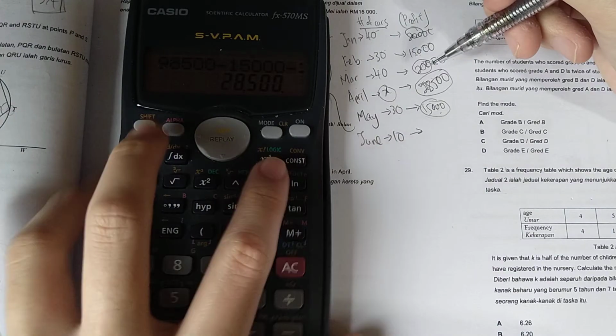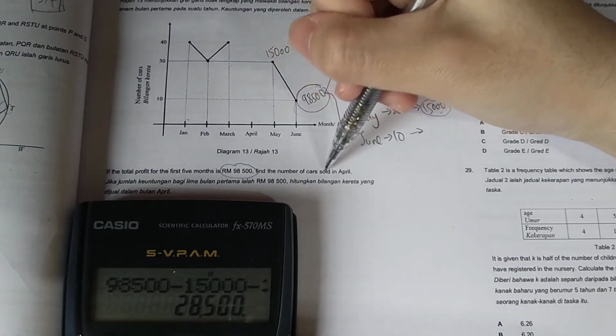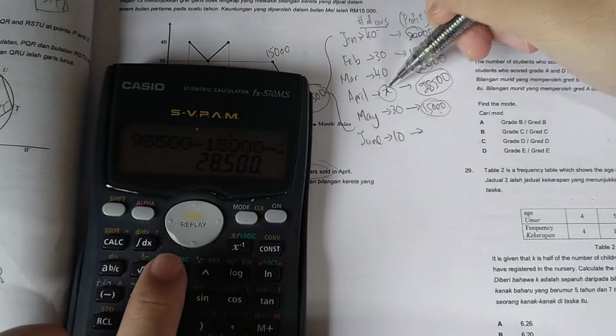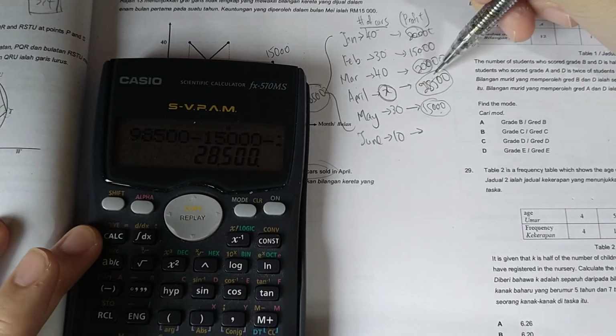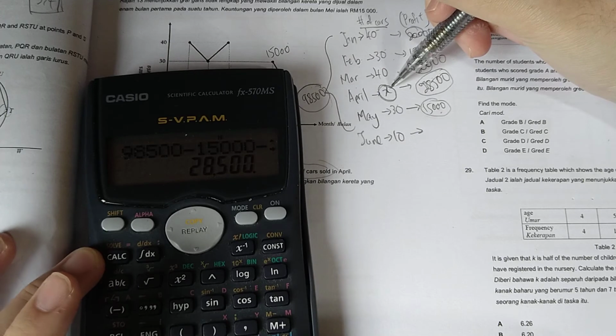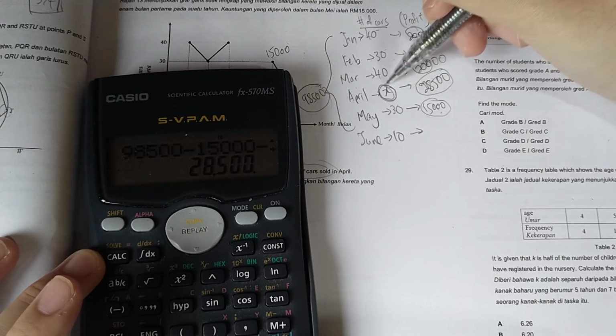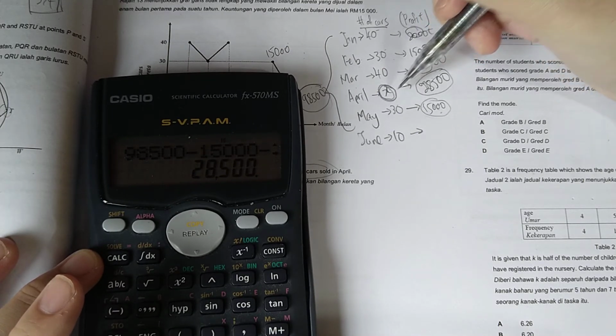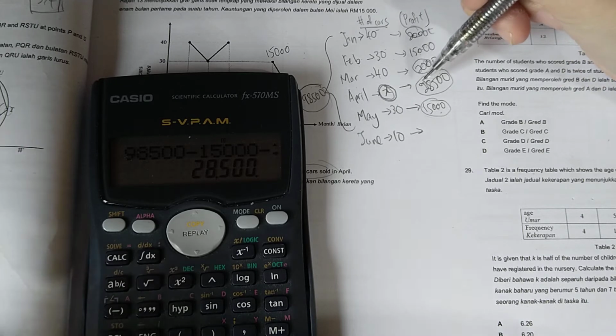But this is still not the answer. Because look at the question. Find the number of cars sold in April. It means number of cars, not profit earned in April. They are not asking for profit in April. They are asking for the number of cars sold in April. So you know one car. So how to do it?